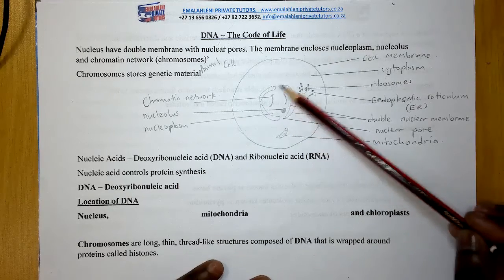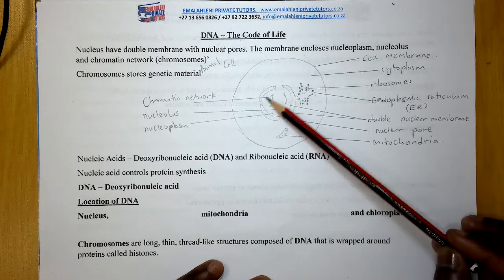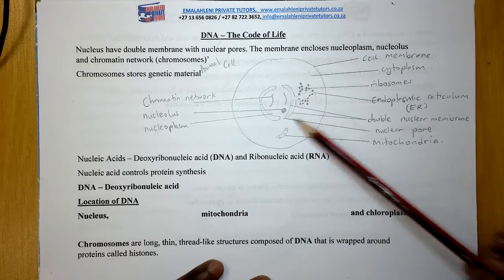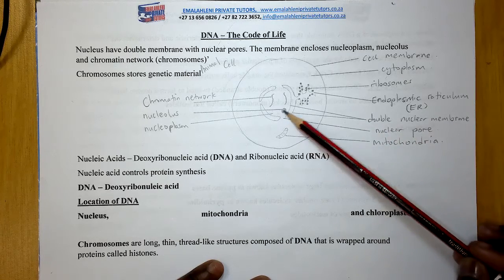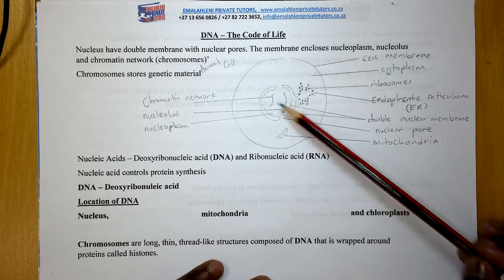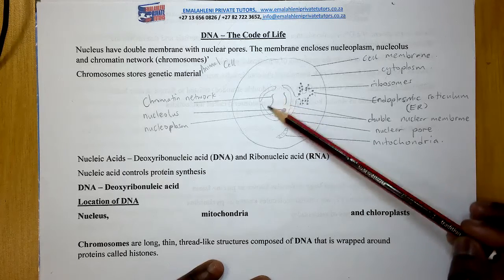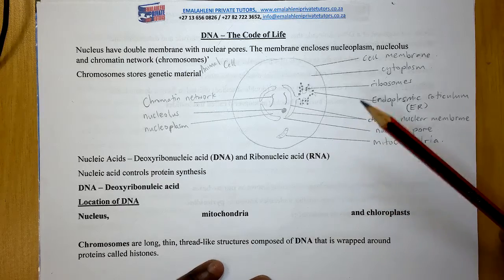When you look at the nucleus, you see that it is double membraned. The outer membrane of the nucleus is double, so we call it the double nuclear membrane. Inside the nucleus, we have the nucleolus. Then we also have our DNA, which is your chromatin network. The chromatin network consists of your DNA.